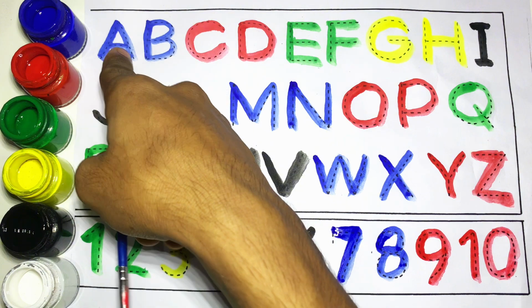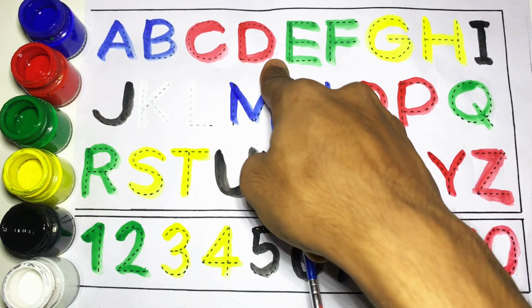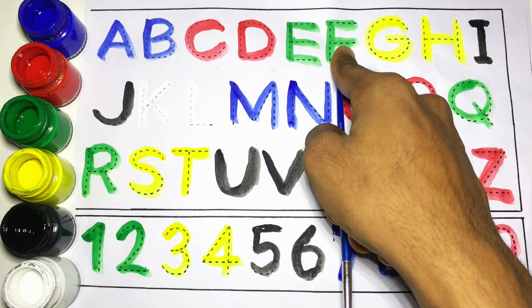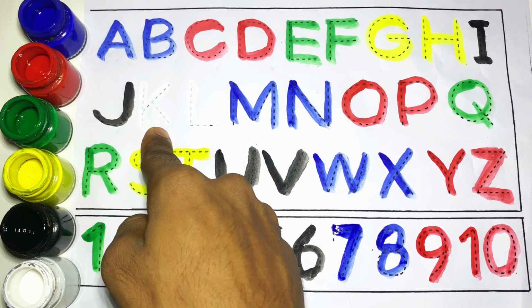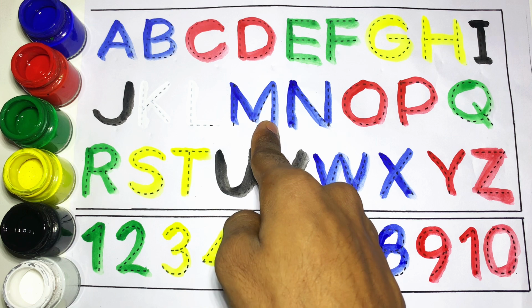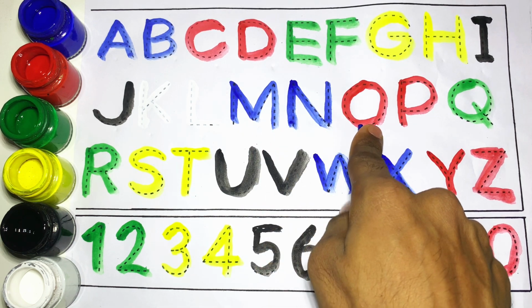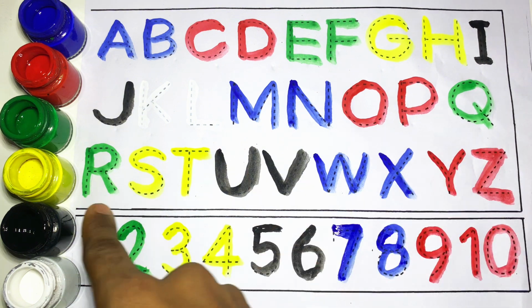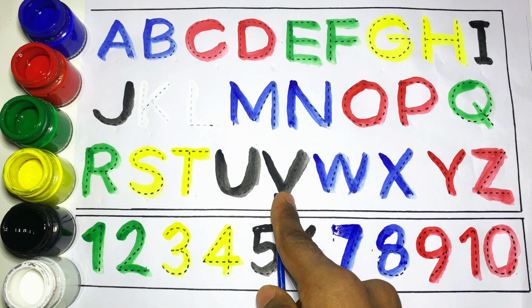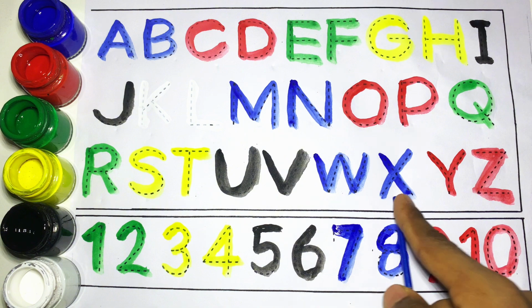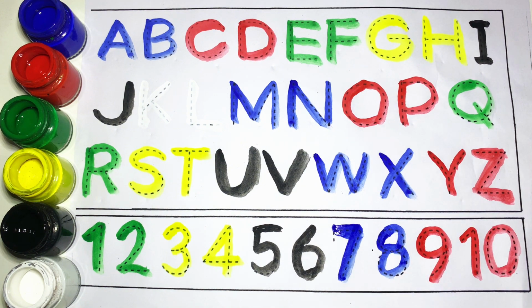Kids, today draw A for apple, B for ball, C for cat, D for dog, E for elephant, F for fish, G for goat, H for hand, I for ice cream, J for jackfruit, K for kite, L for lion, M for moon, N for nose, O for orange, P for parrot, Q for queen, R for rose, S for sun, T for teacher, U for umbrella, V for vanilla, W for wolf, X for x-ray, Y for yak, Z for zebra. Numbers 1, 2, 3, 4, 5, 6, 7, 8, 9, 10.